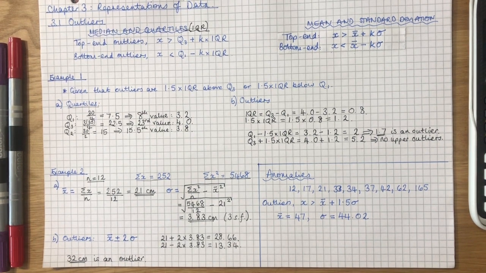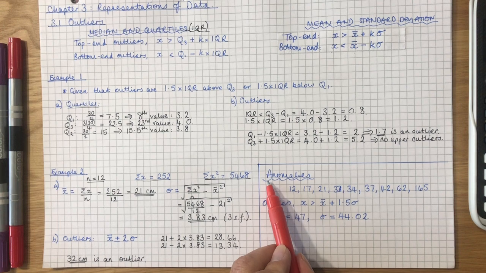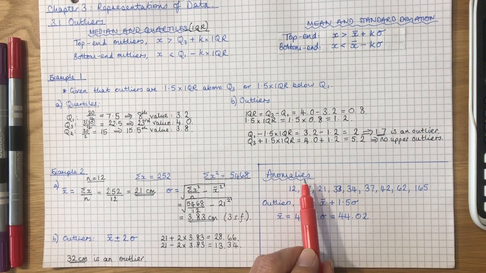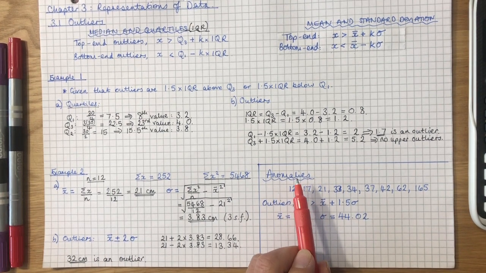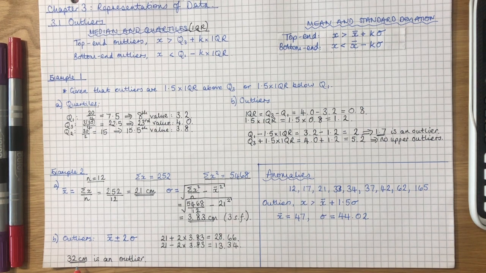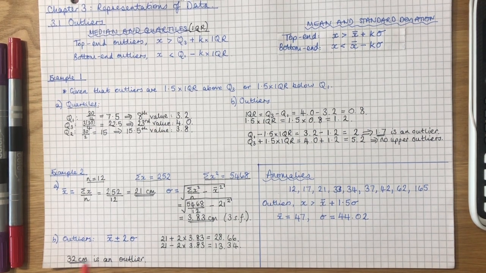Maybe somebody had written something down wrong, it's a recording error, or maybe there was some kind of equipment error in the gathering of the data. In that case, the outliers you get have a special name and they're called anomalies. That means something's gone wrong here. This shouldn't be in our data. A 32 centimetre snail wasn't an anomaly, it was just an unusually humongous snail.